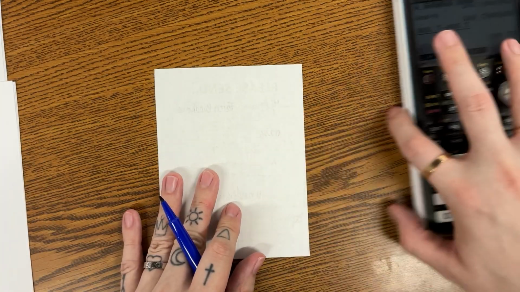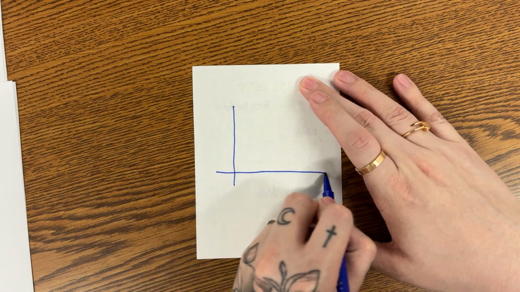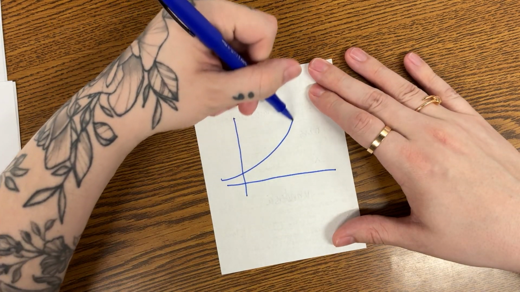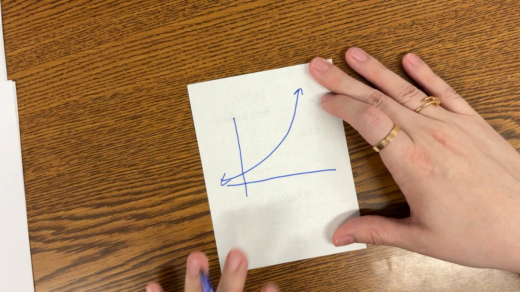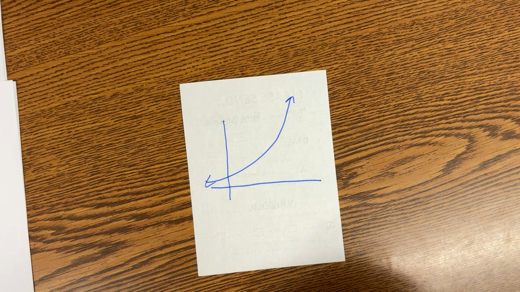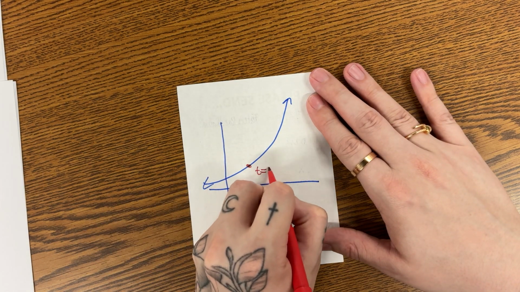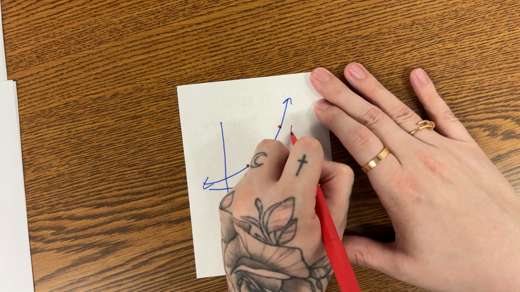Whenever we're doing the average rate of change with this equation, we have this exponential, but then I'm finding the average rate of change between two values. So for example, we'll say this is t equals 4, and this up here is t equals 8.